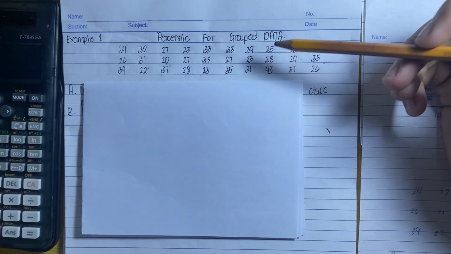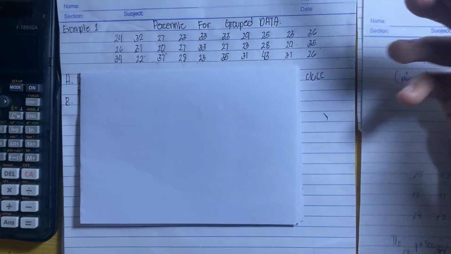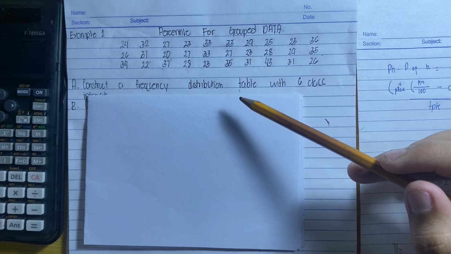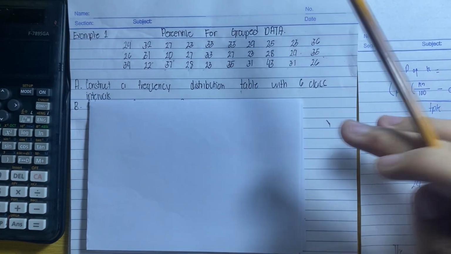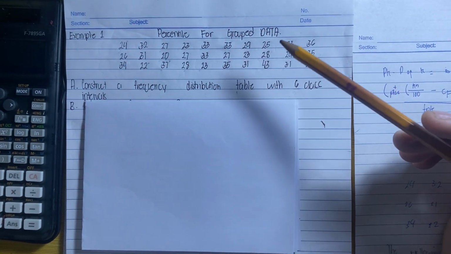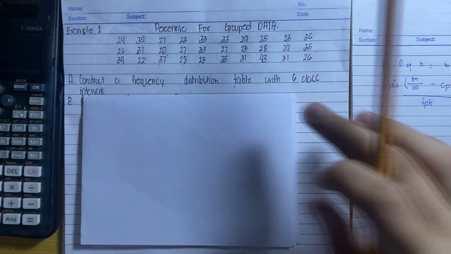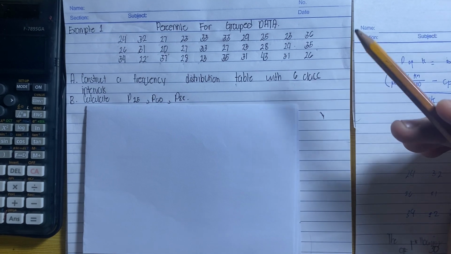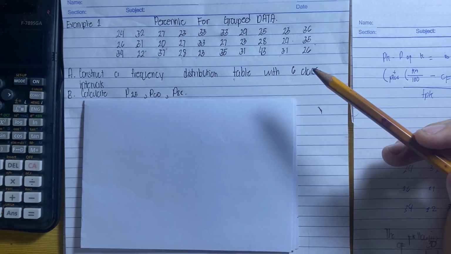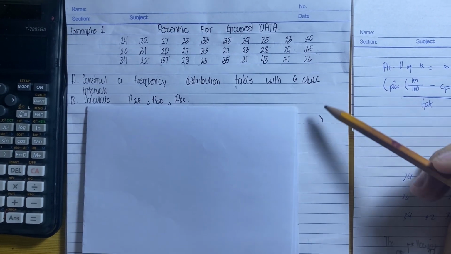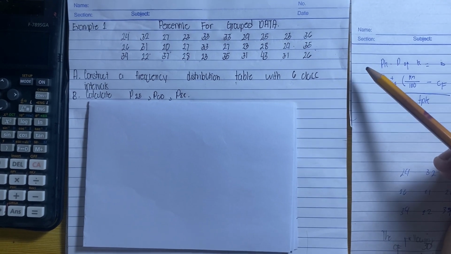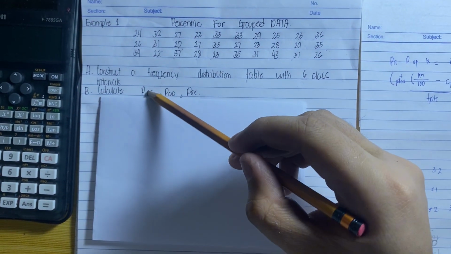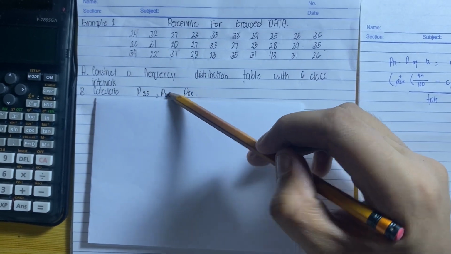The first thing we will do is construct a frequency distribution table with 6 intervals. We will make a table to calculate the 25th, 60th, and 88th percentiles. We will use this table and step so we can compute the 25th, 60th, and 88th.